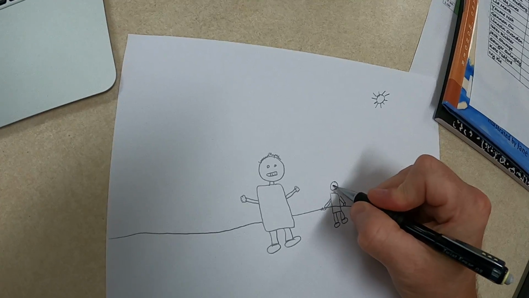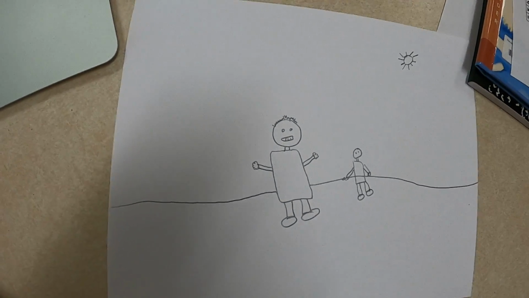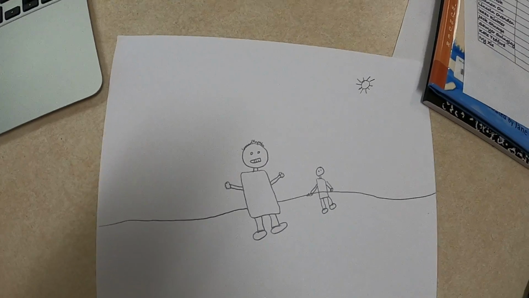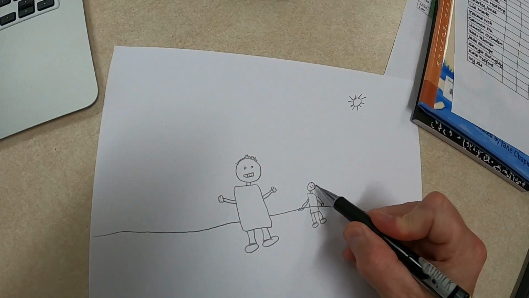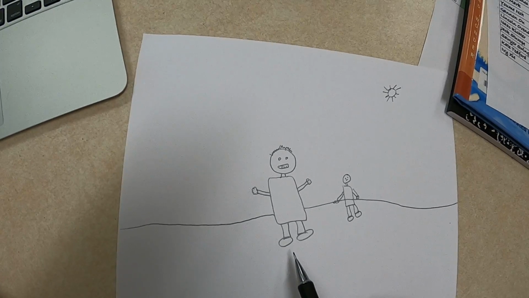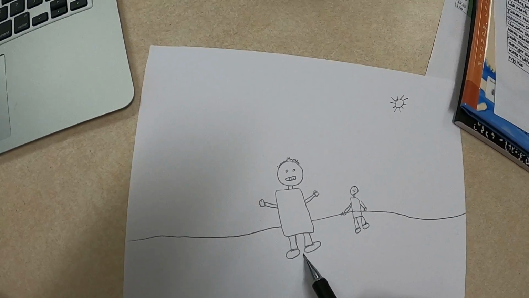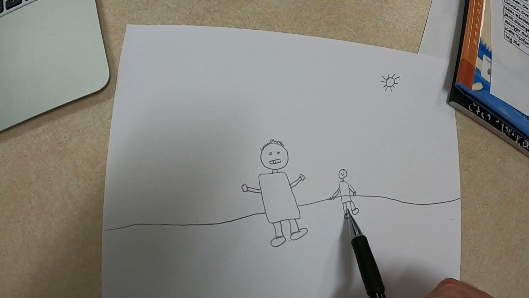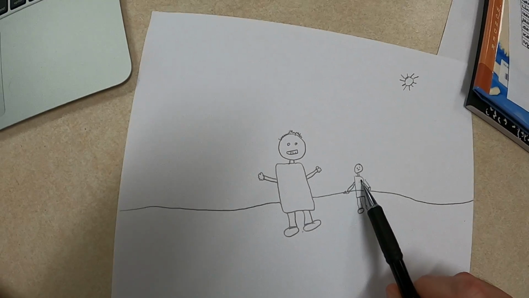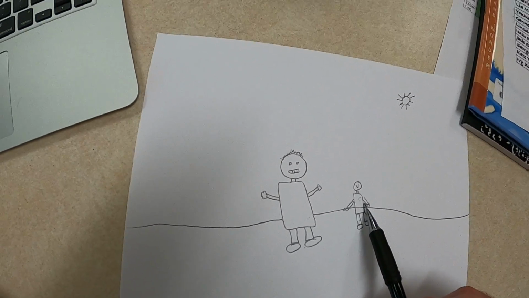Now you can see what I've done with my picture here is I've put two people standing on the ground by using a horizon line. Now, to make someone stand closer to you, you would make it bigger. See how this person is bigger and this person is smaller? When you look at this picture, it looks like this person is standing behind this person at a greater distance.